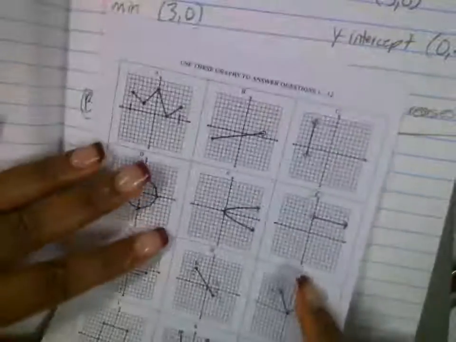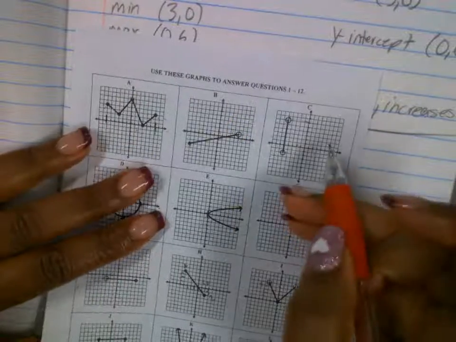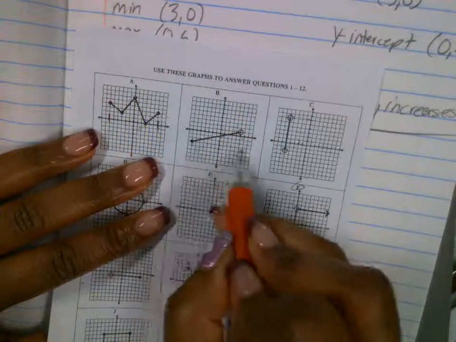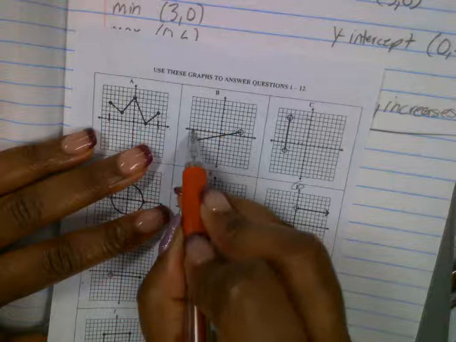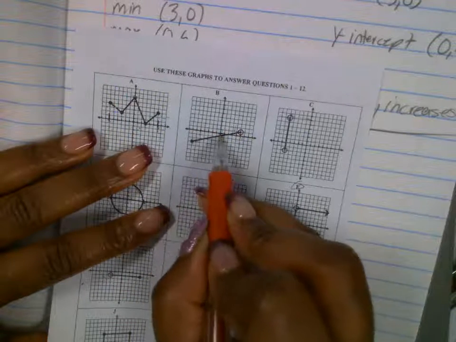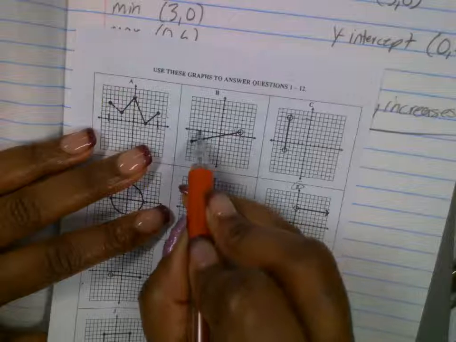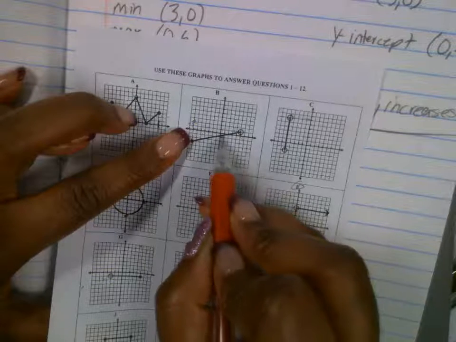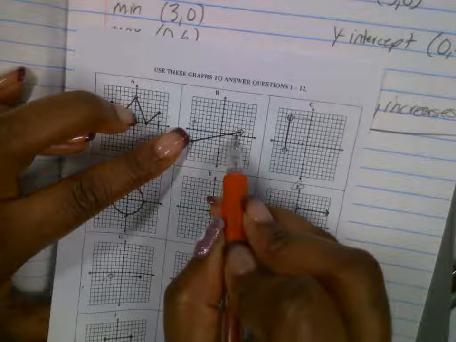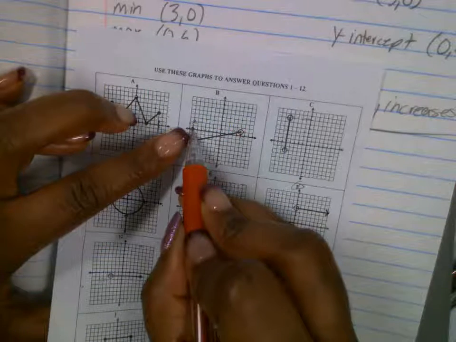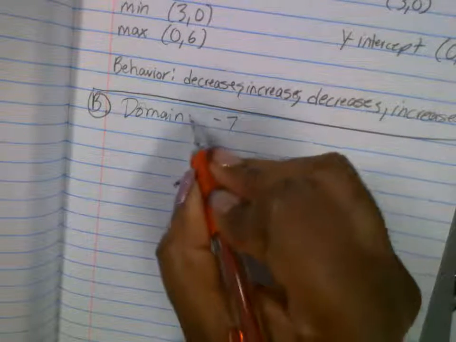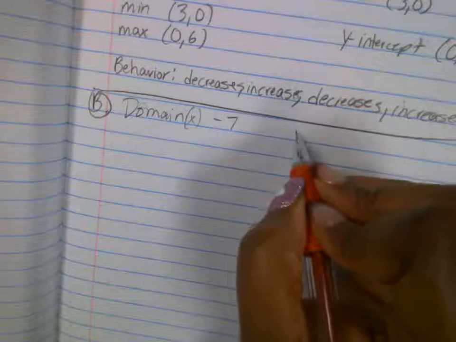So we're doing B. All right, so with B, we're going to do a couple and then we're going to move on. The domain is always going to be how wide it is, okay? So from this x value to this x value. So look, it's from negative 1, 2, 3, 4, 5, 6, 7. So from negative 7 all the way over here to positive 1, 2, 3, 4, 5. So from negative 7 to positive 5. So domain is from negative 7, these are my x values, all the way to a positive 5.